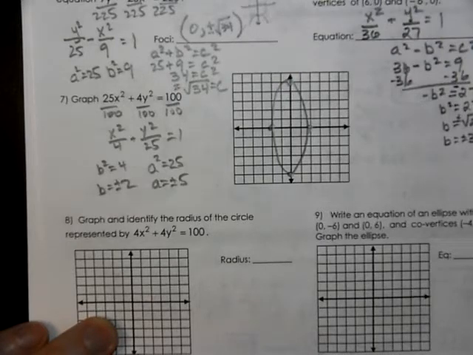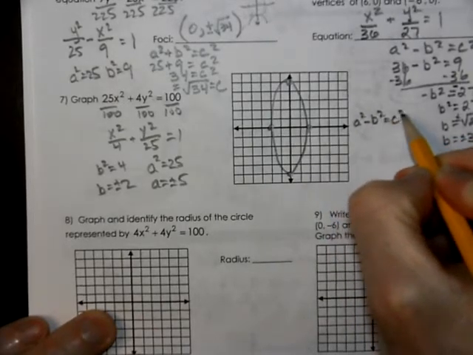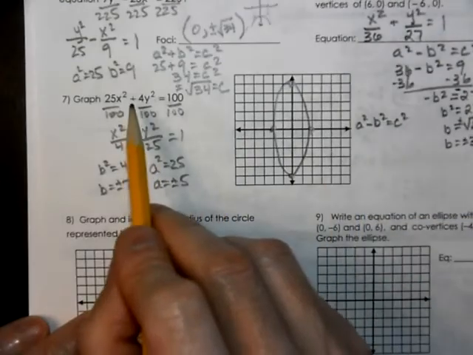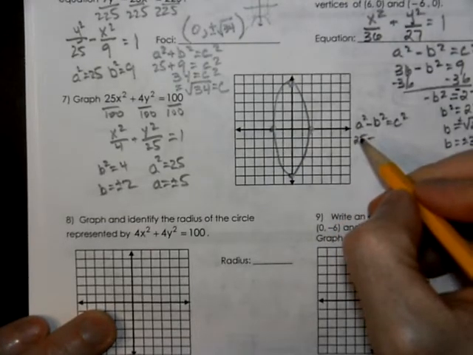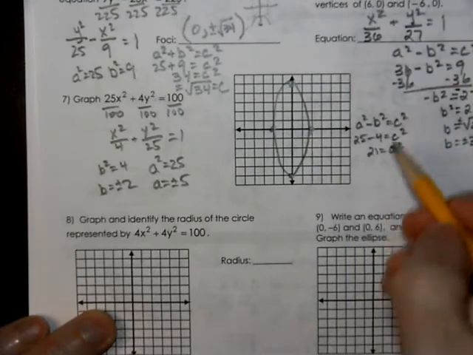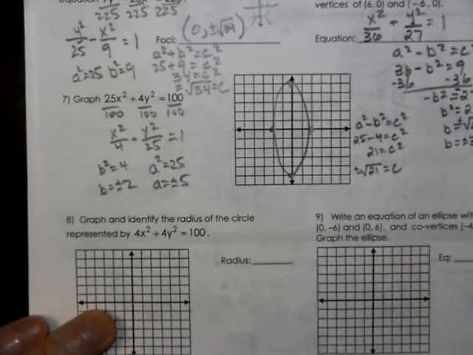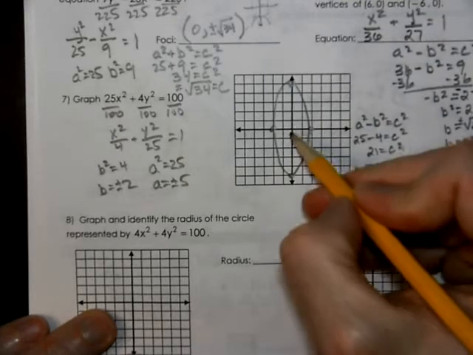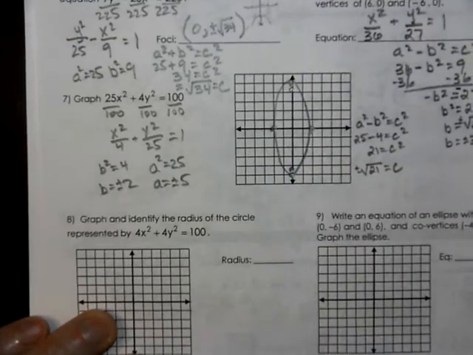And then to find your focus point, a squared minus b squared equals c squared. We use the equation with the minus when your ellipse always has a plus. A squared is 25, b squared is 4. So the square root of 21, which is, let's see, 5 times 5 is 25, 4 times 4 is 16, so it's somewhere between 4 and 5. So your focus point is towards your vertex, halfway between 4 and 5.